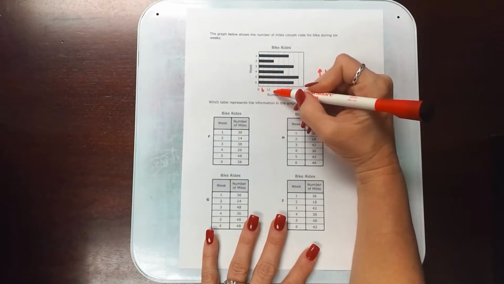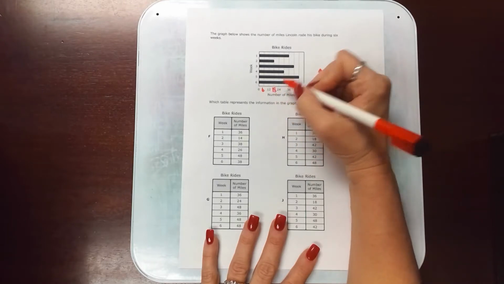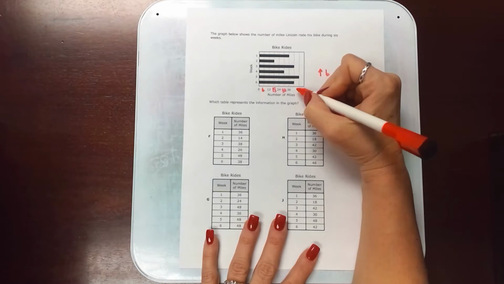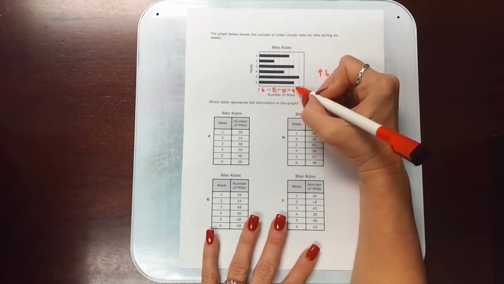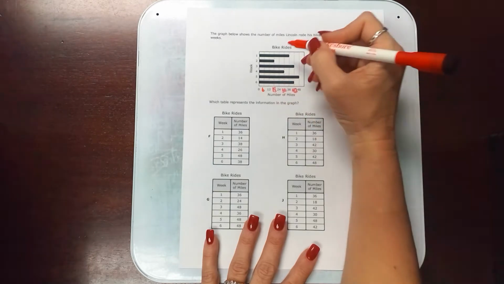So I have 12. What's 12 plus 6? 18. What's 24 plus 6? 30. What's 36 plus 6? 42. Okay? So now I can go label my bars.